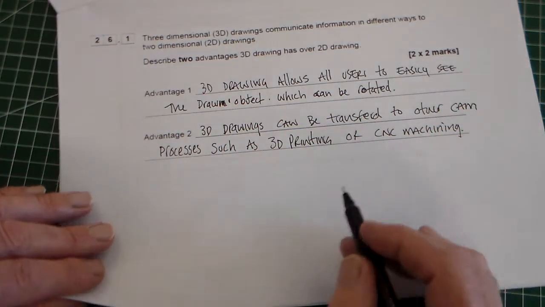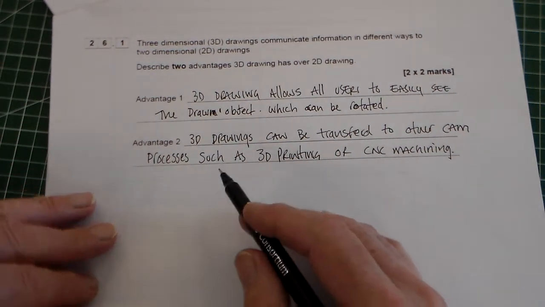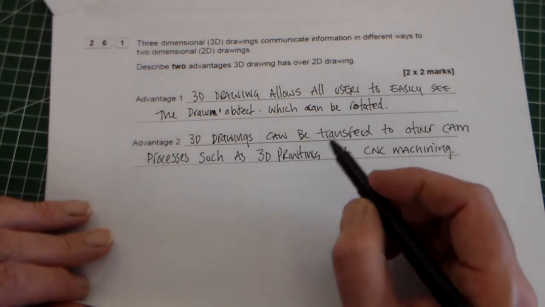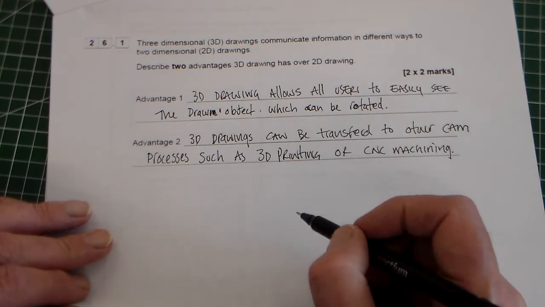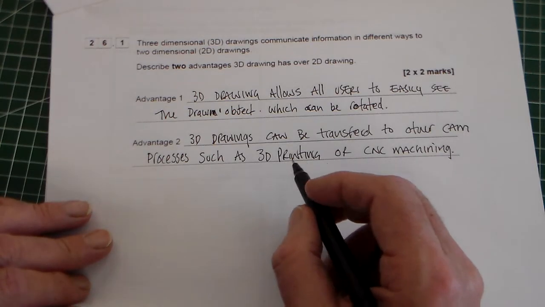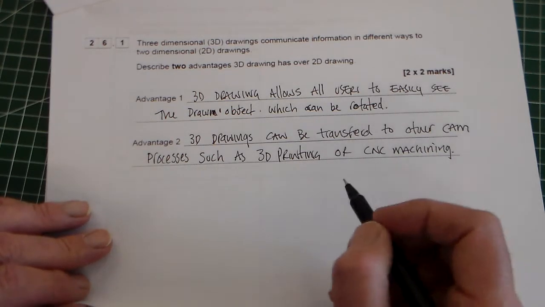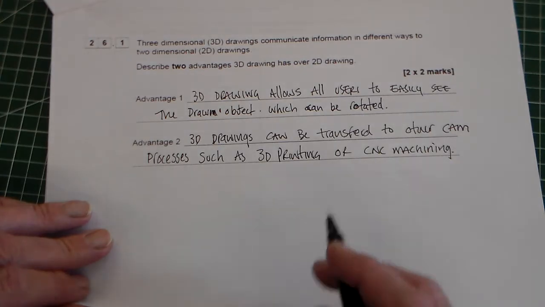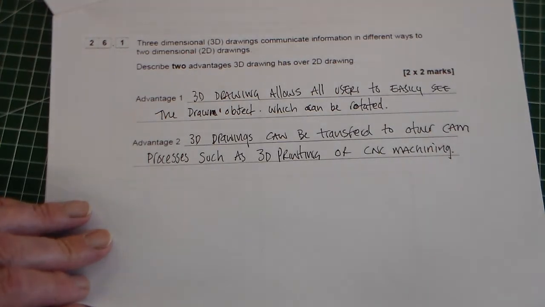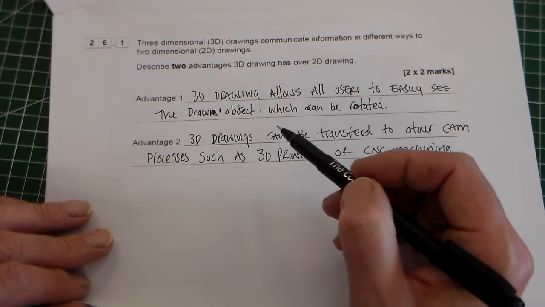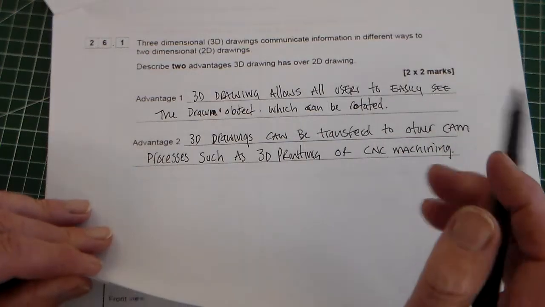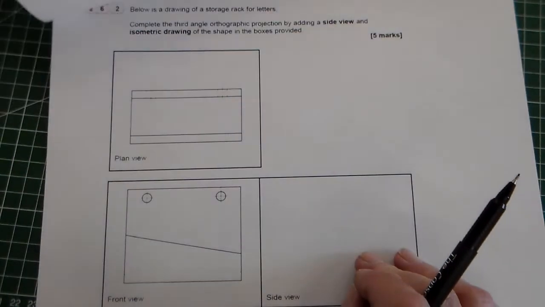Sometimes needing an intermediate piece of software, but generally if you've got a 3D drawing in whichever format, it can normally be readily exported straight to a 3D printer or a CNC machine, and then obviously that is a CAM process which can actually manufacture the product. So those are the two advantages of 3D CAD or 3D drawings over 2D drawings.